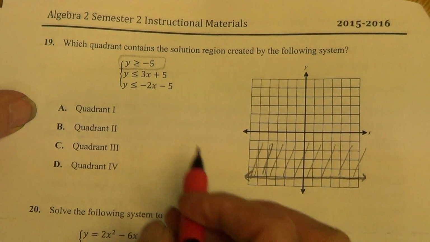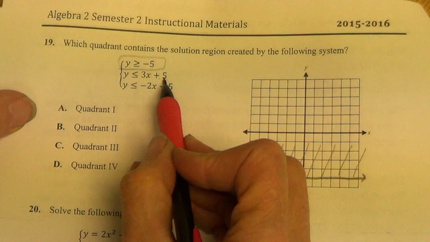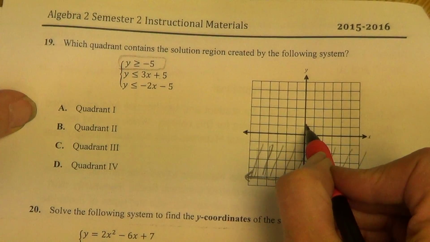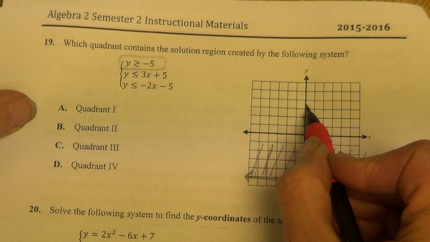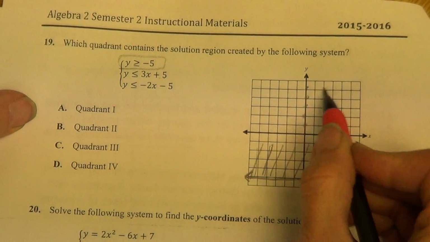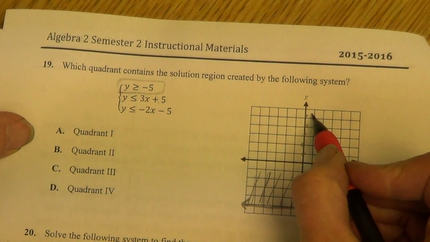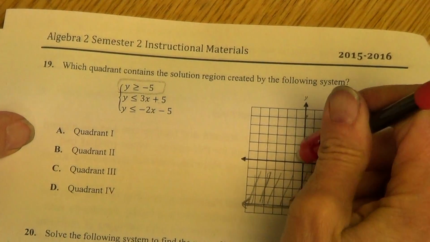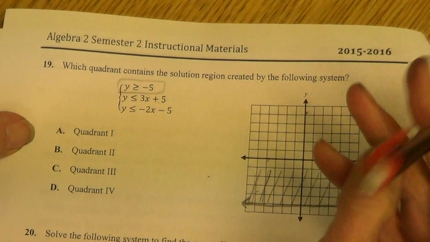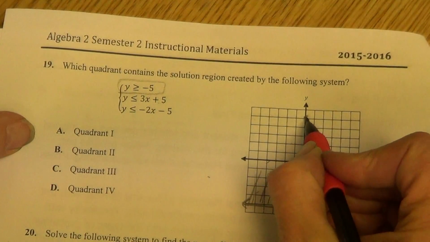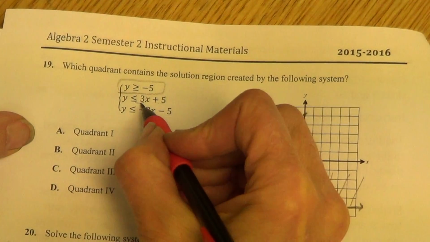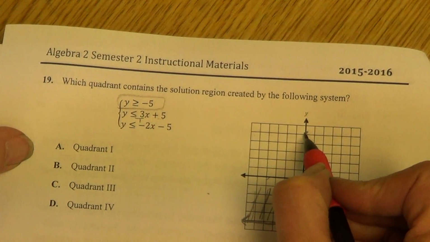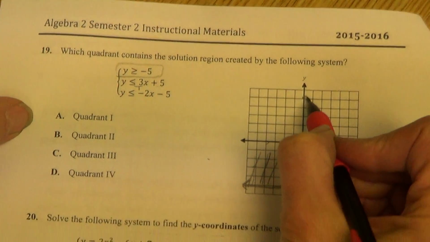Okay. Next one, 3x plus 5. We go to plus 5. Right here. Preferably don't put all those little points in. I don't know why I just did that for you. But you go up to plus 5. Now you're going to rise 3 and run 1. And we go to the right because it's a positive slope.